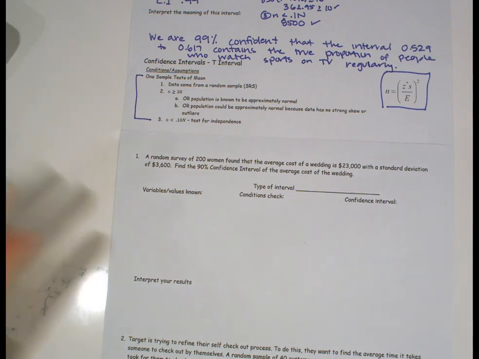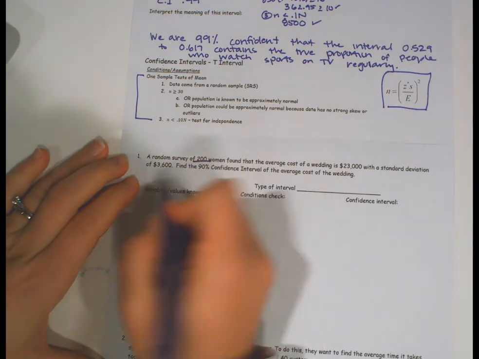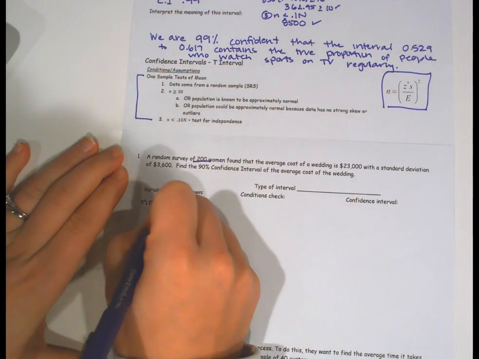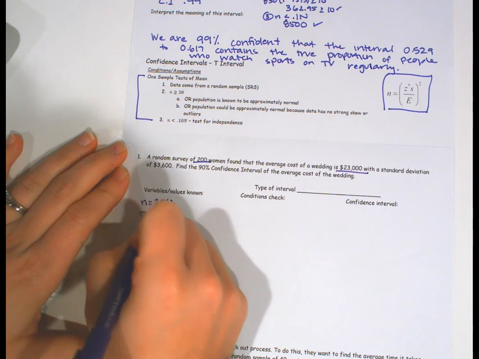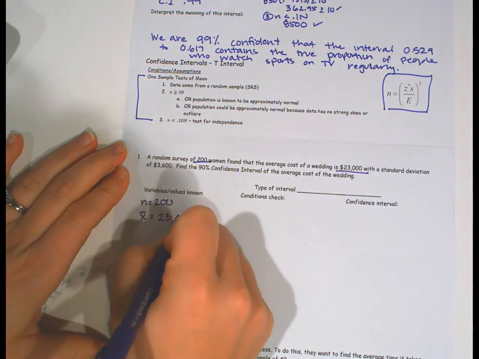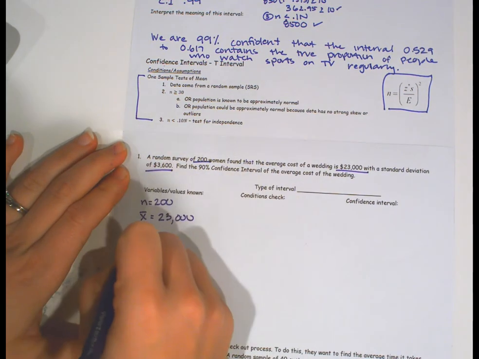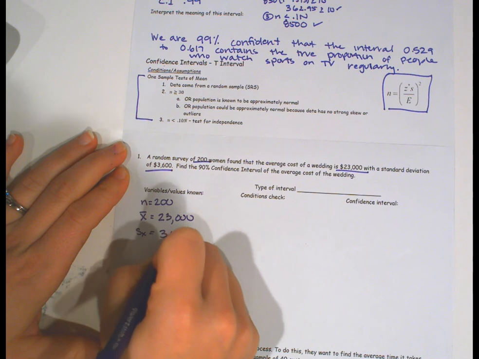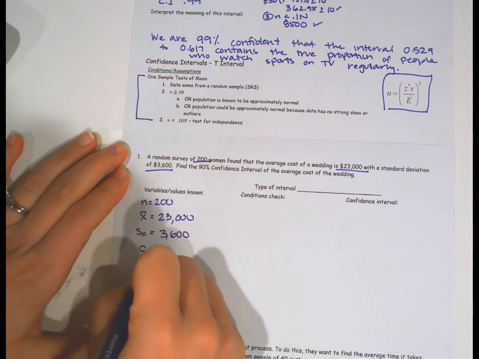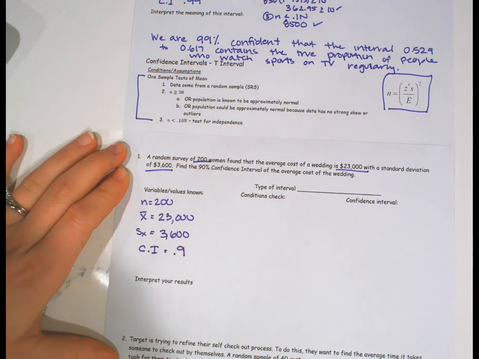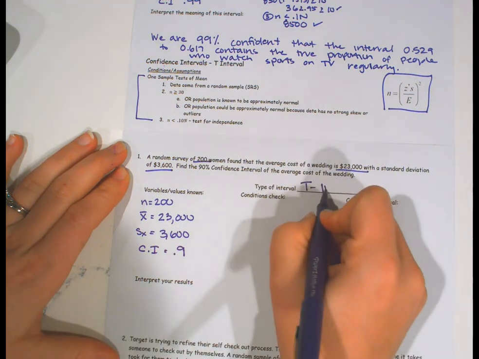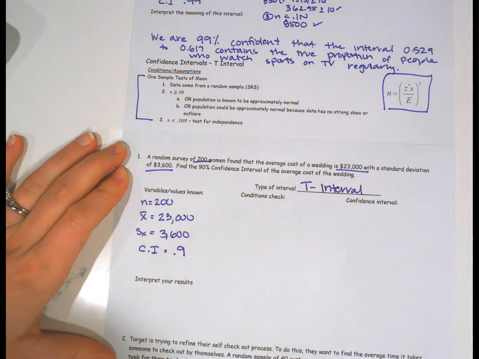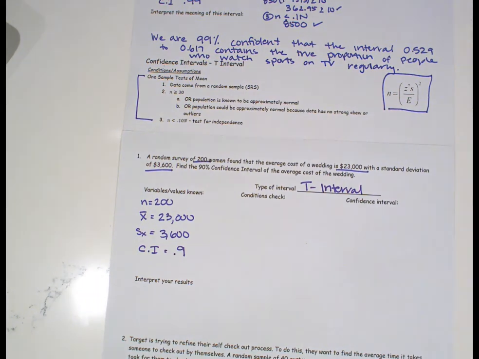So in our first example, a random sample of 200 women, so N is 200, found that the average cost of a wedding, average cost is our mean, $23,000, and a standard deviation of 3,600. We want to be 90% confident to find the average cost of a wedding. So because we're given a mean and standard deviation, we know we're running a t-interval.